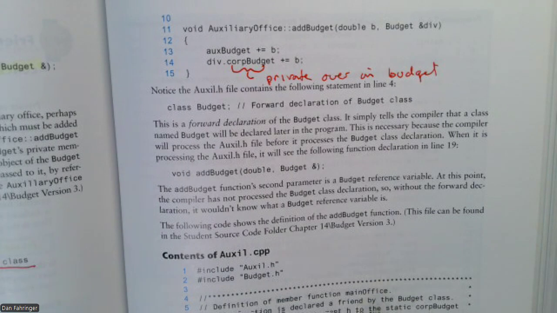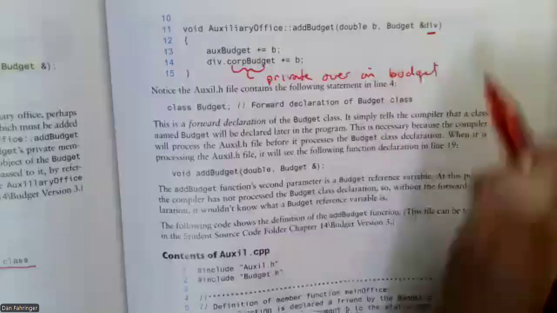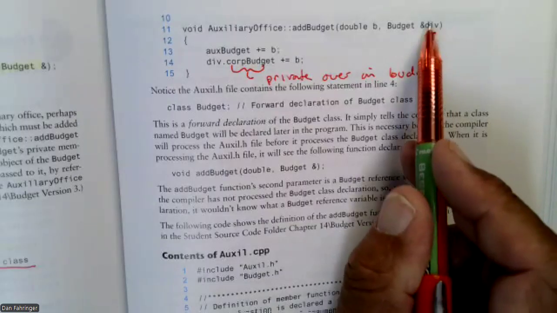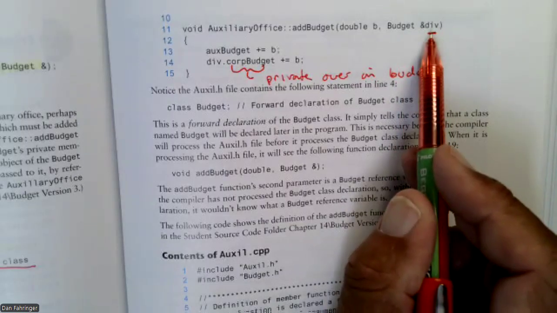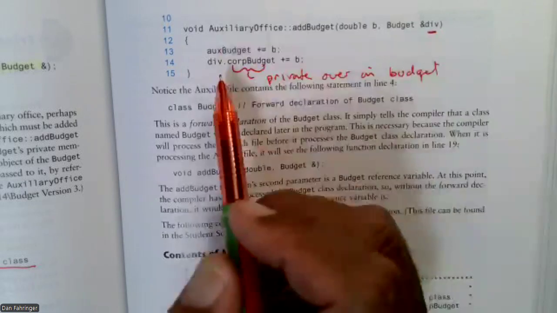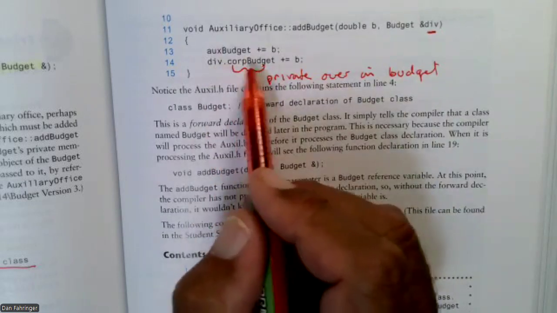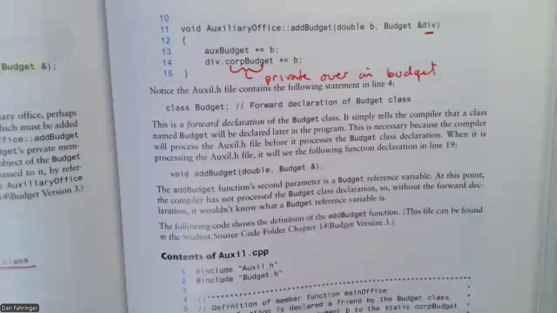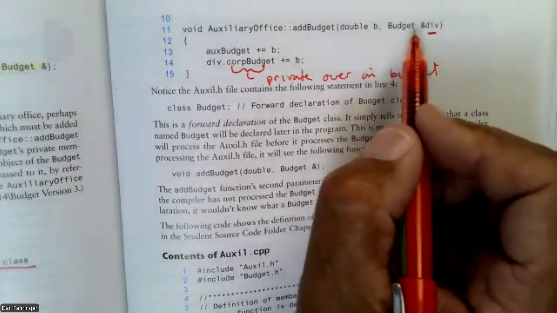Here's the object name, division. It's a data type of budget. So I'm using that name. This is a budget object, the address of a budget object. So then I'm going to use that object and change its value. Getting a little cleaner? It's one of those where I can explain it, then I need you to ask questions to figure out where the holes are. So this is in my parameter list.